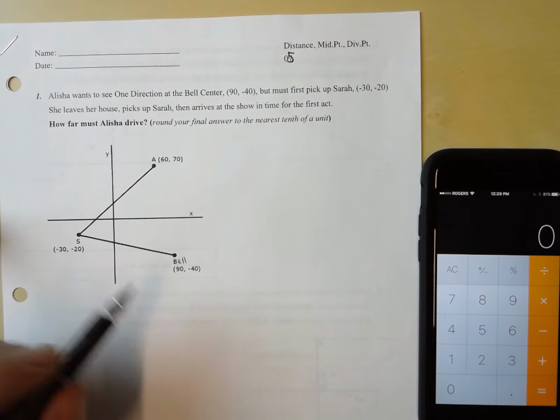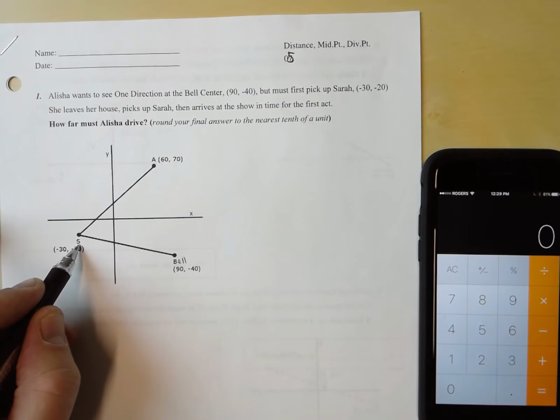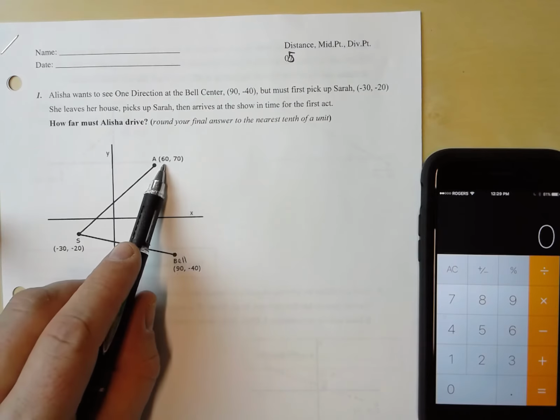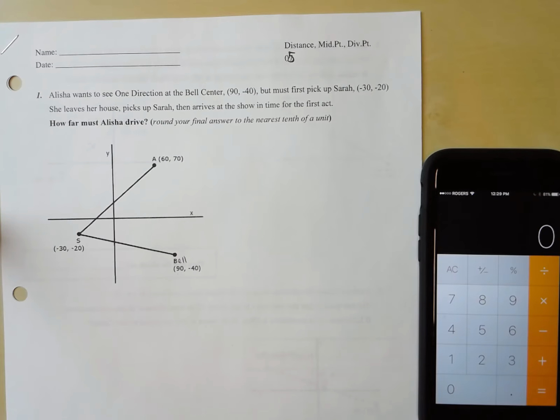But first, she must pick up Sarah at negative 30, negative 20. So Sarah's over here at S, as you would expect, negative 30, negative 20, and of course, Alicia's house, 60, 70. So the question says, she leaves her house, picks up Sarah, then arrives at the show in time for the first act. How far must Alicia drive? And round your answer to the nearest tenth of a unit.